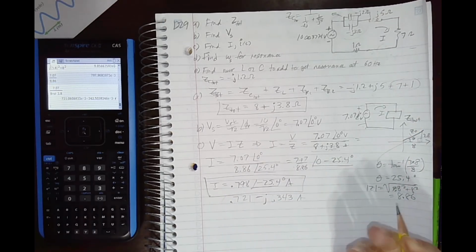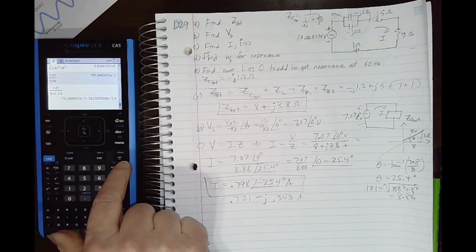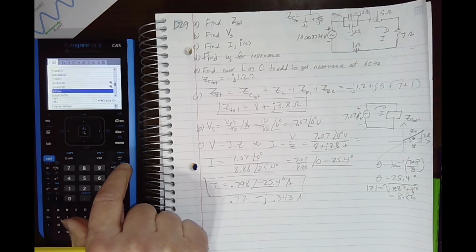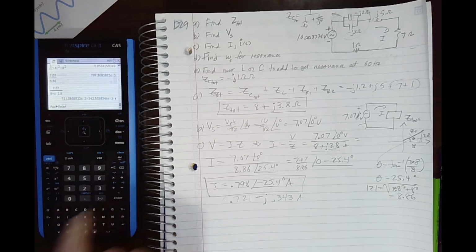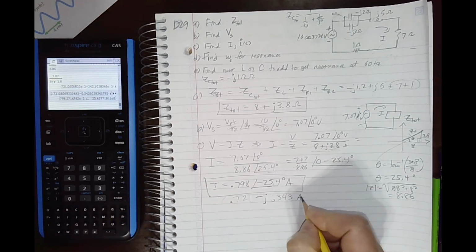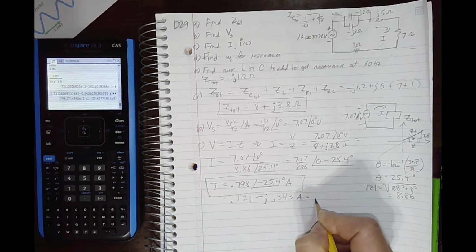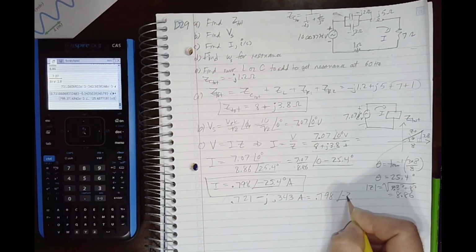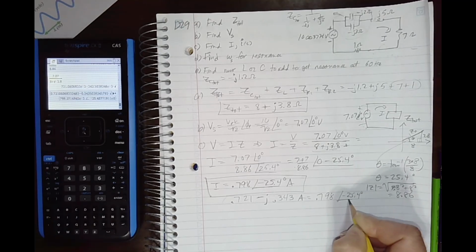All right, so it gives it to you in rectangular form, but we want polar form. Calculators do have a convert-to-polar function that can do it for you. And so it gives 0.798 and an angle of negative 25.4 degrees. Imagine that.